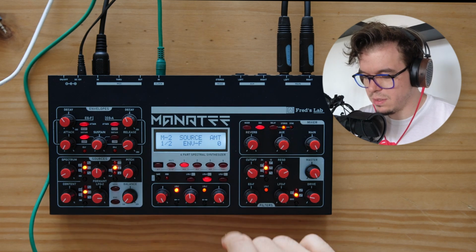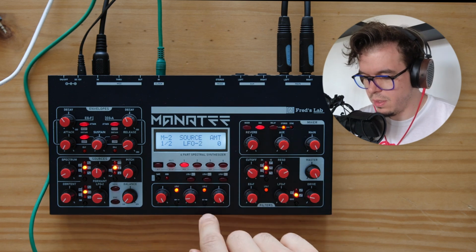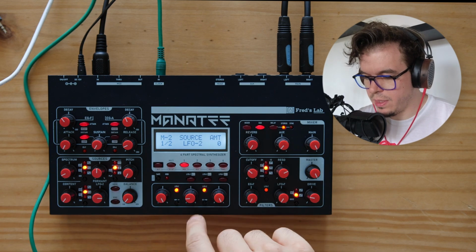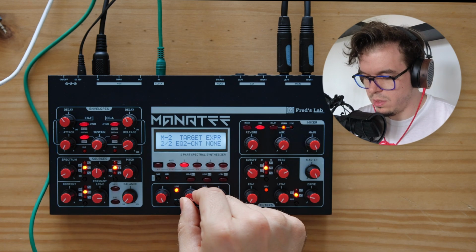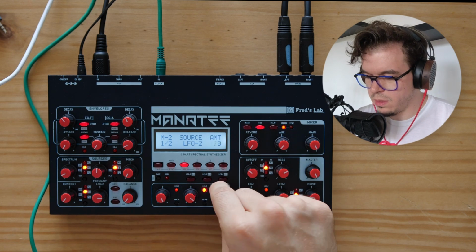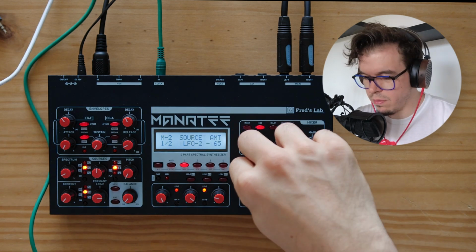Let's go to the second slot of the modulation matrix. Of course, LFO2, I'm going to use it to modulate the EQ, just like with the first EQ band, basically. Let's set it to EQ2 control and set the amount maybe to minus 60. Let's hear what we have.